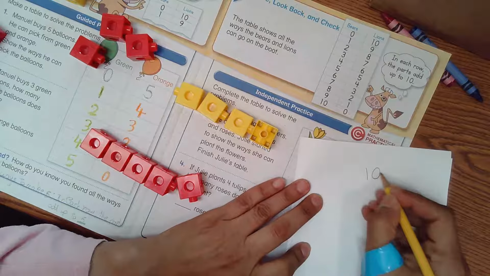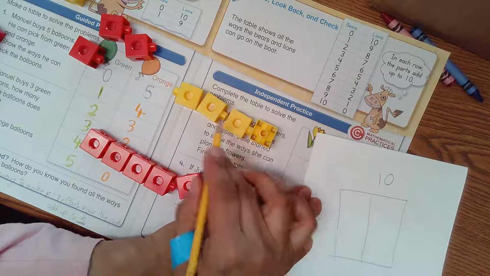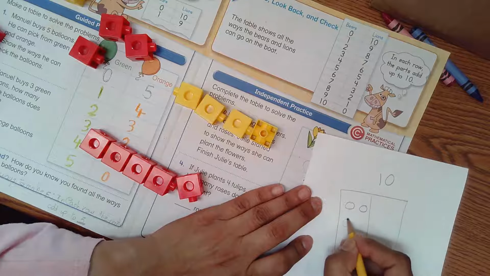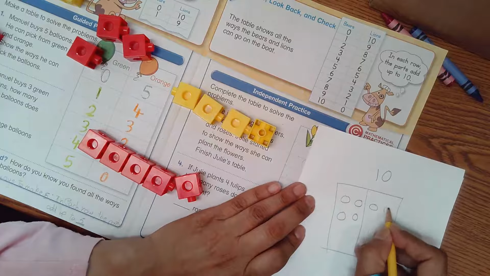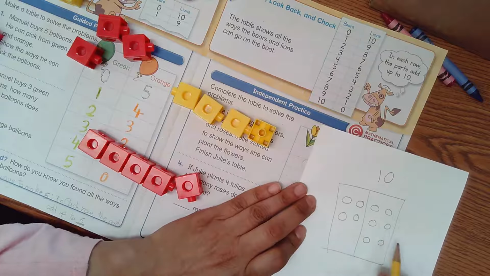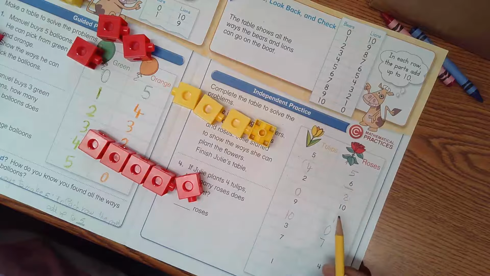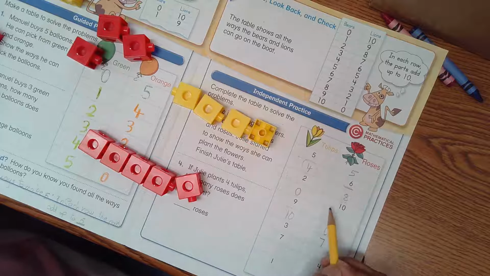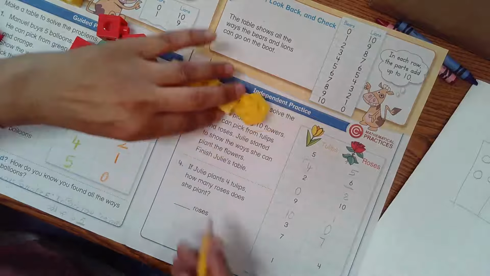This is my whole number, and this is the part I know, 4. So the missing part would be after 4: 5, 6, 7, 8, 9, 10. How many? 1, 2, 3, 4, 5, 6. So if she plants 4 in yellow, she will have 6 red roses to plant. So over here we're going to write 6.